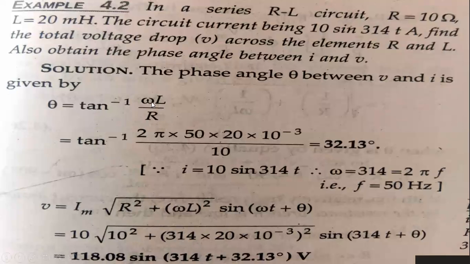So what is my omega? Omega is nothing but 2 pi f. So 2 pi f, where f is 50 hertz, and L is given as 20 millihenry, so 20 into 10 raised to the power minus 3. R is given as the magnitude 10. So if you multiply this section and this section and divide later on, you will get 32.13 degrees.